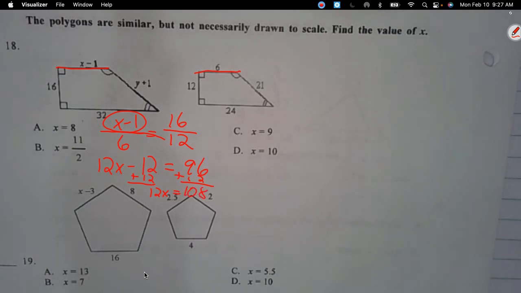Then what? Divide by 12. What was 108 divided by 12? Did we do that already? Mm-hmm. What is 108 divided by 12? 9. I'm trusting it. 9. So x is 9. That's all they wanted me to find. Okay? Are we good with that? Yep. I'm hoping y'all are going to do great on this.